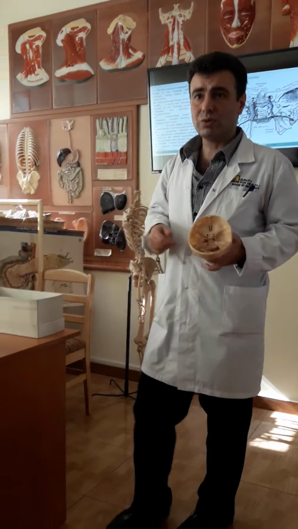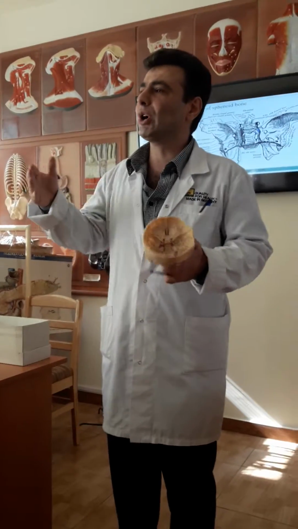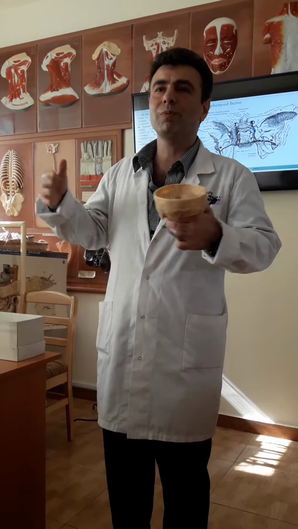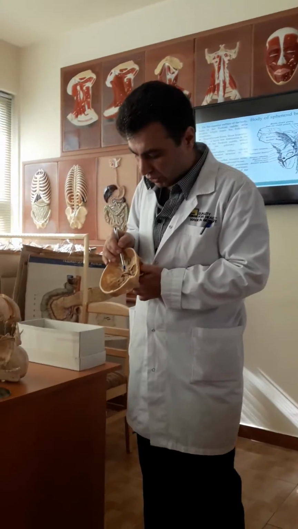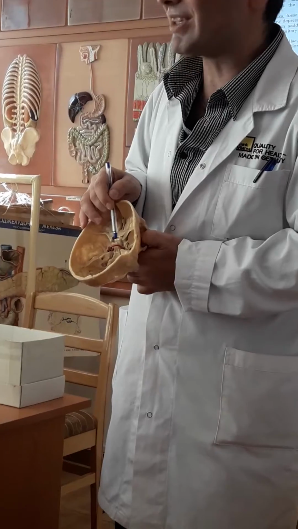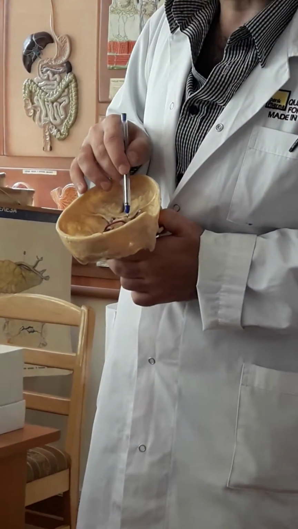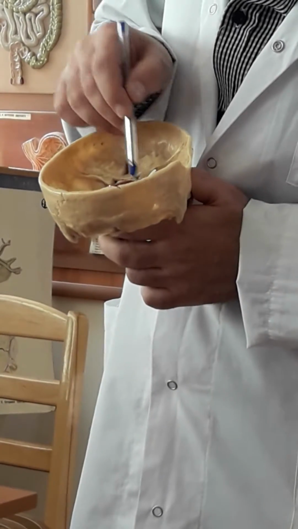Surrounding this sella turcica, we have three processes. We call them the clinoid processes or cliniform processes. The posterior clinoid process is located on the tips of the dorsum sellae. The anterior is located in the lesser wings. The middle is located just on the right and left sides of the sella turcica.